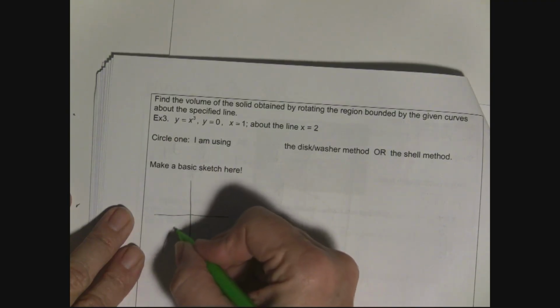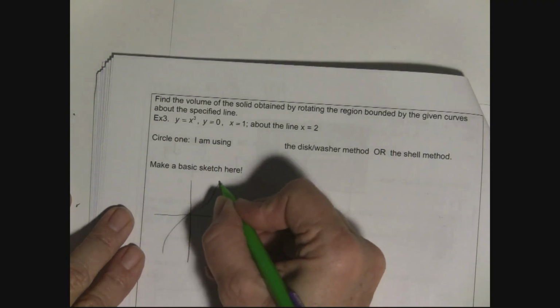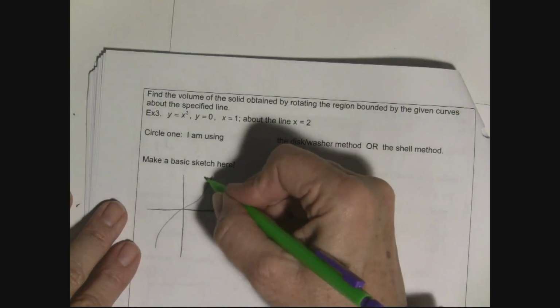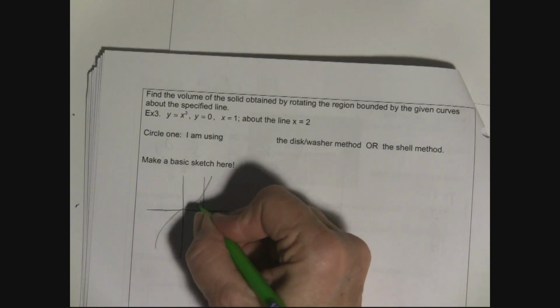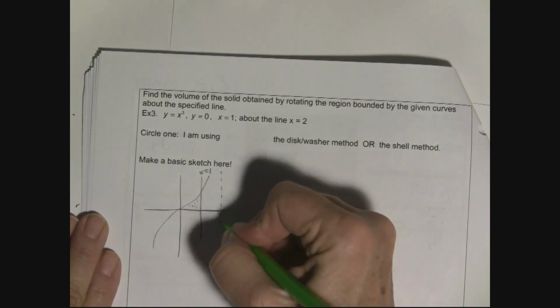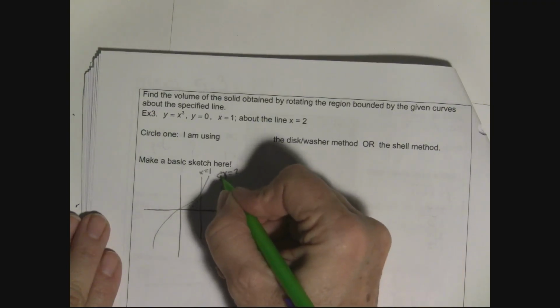I can graph y equals x to the third. It looks like this. And y equals 0 is going here, and x equals 1 is going here. And so I've just drawn this in here, and this is the region that's being rotated. Remember this was x equals 1, being rotated about the line x equals 2, which is over here. And this is what it's rotating around.